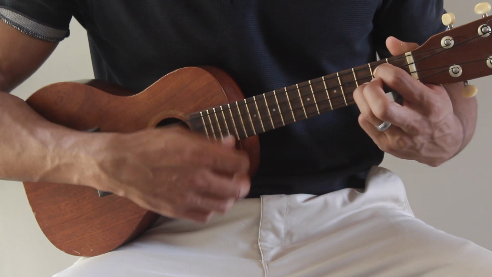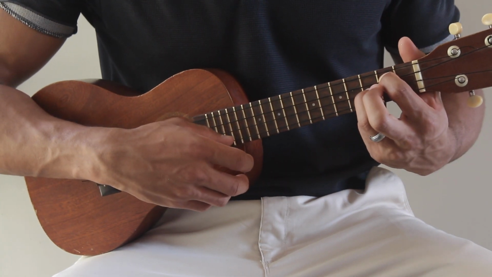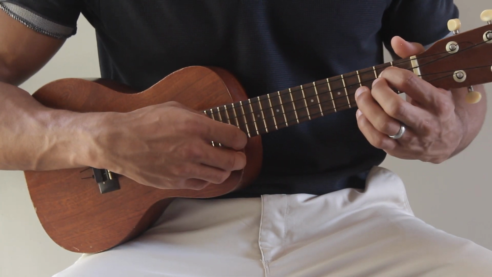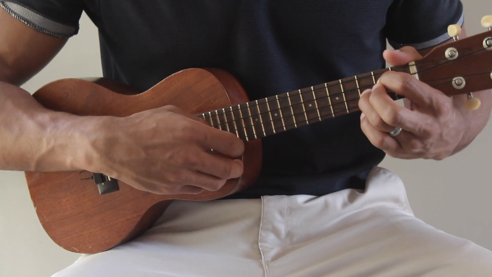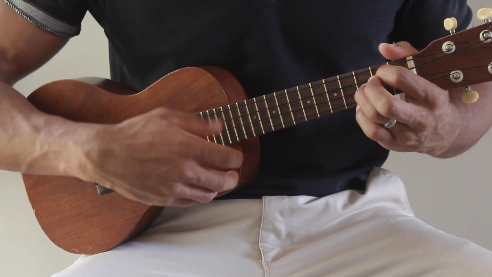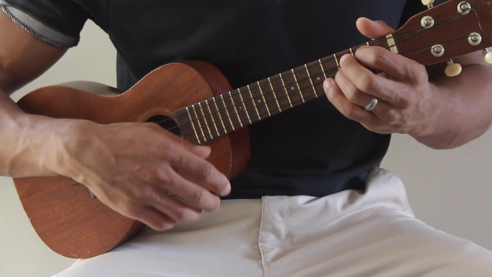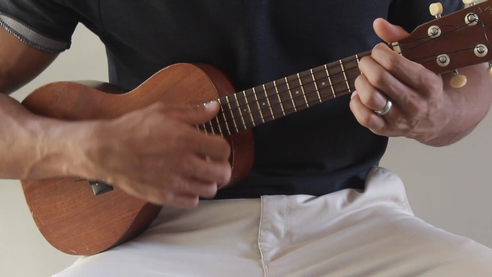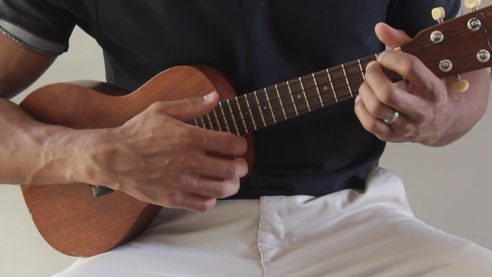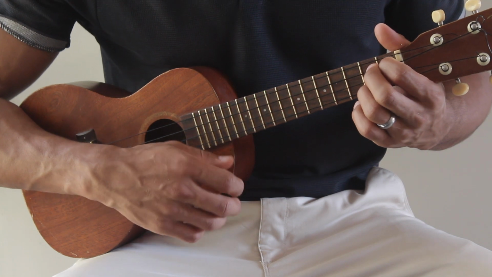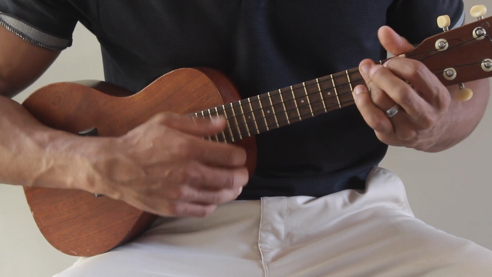Then we have this G, but without anything on the A string. So that's index finger, 2nd fret of the C, ring finger, 3rd fret of the E, and nothing on the A. This is actually called a G sus2. Alright? So far for that B section, I have an E7, drop the index finger for an A7, then a D, and then a G.